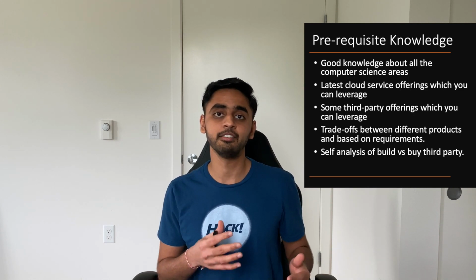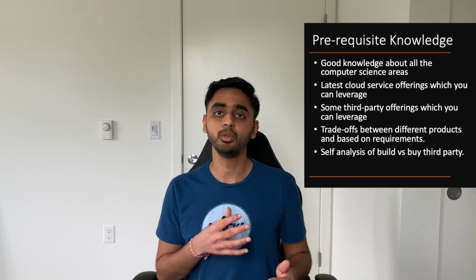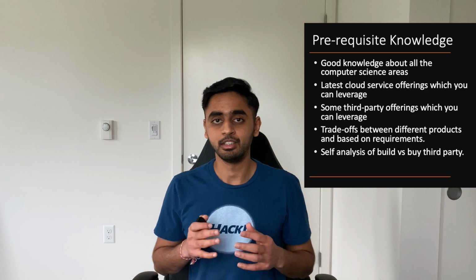Either you can build something by yourself or you can buy a third-party tool. You need to understand and analyze whether you want to buy or build it yourself. Those are the points that will help you through step 6, and you can go in depth very accurately and efficiently.